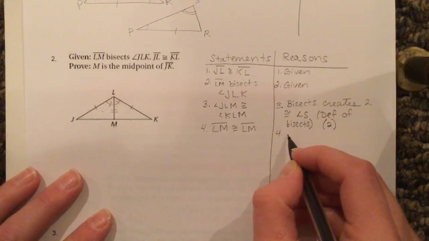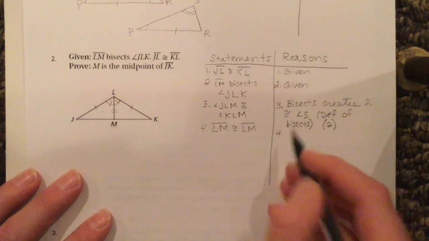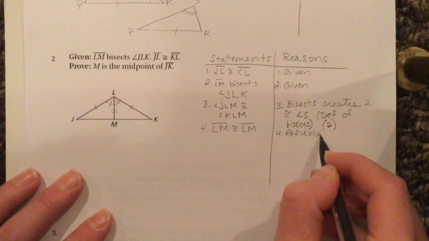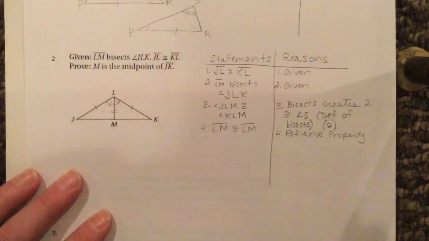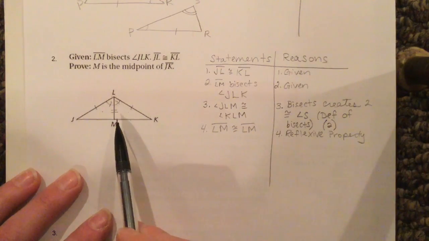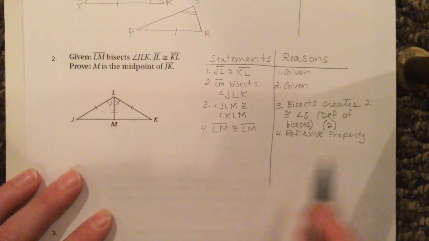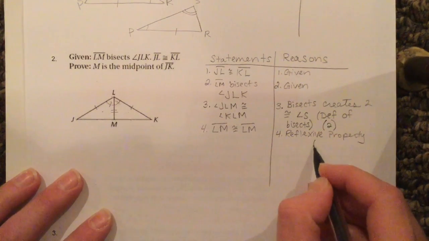My reason, well, up here in my example number 1, I already defined the reflexive property, so I'm going to put reflexive property again. Reflexive property, remember, just means segments are congruent to themselves, or angles are congruent to themselves. So in this case, I just have a segment that's congruent to itself. That's the reflexive property. I got that information from my picture.